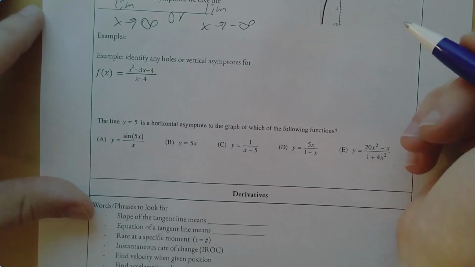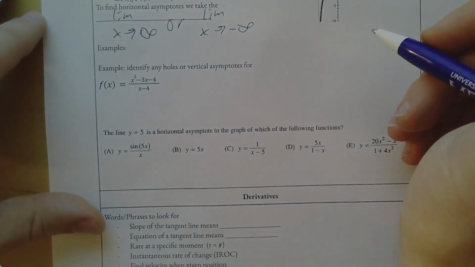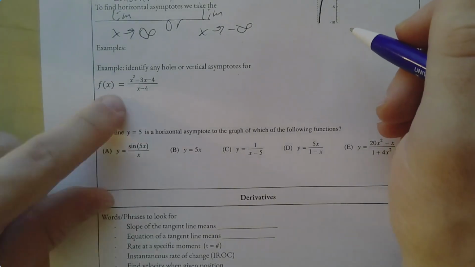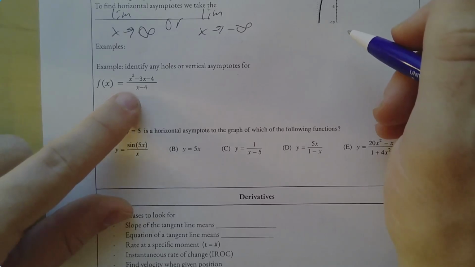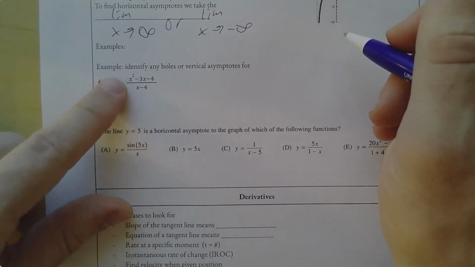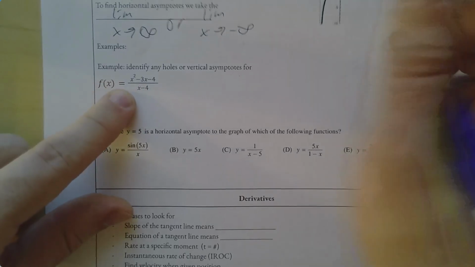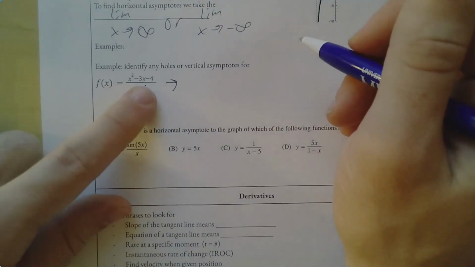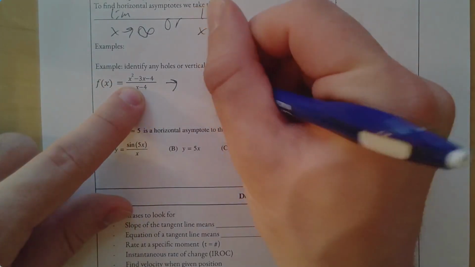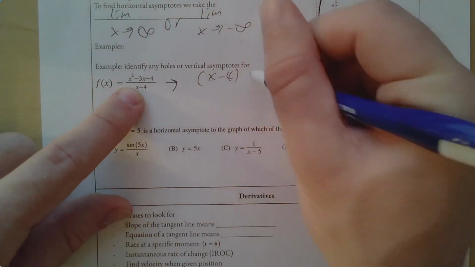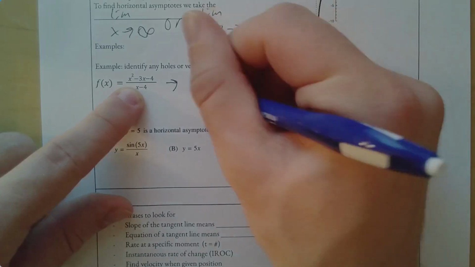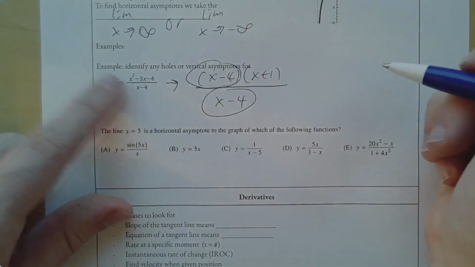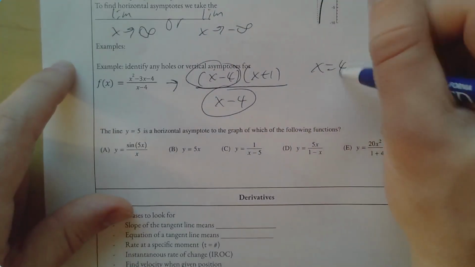We'll do some examples. So first one, identify any holes or vertical asymptotes. So here it looks like we have a vertical asymptote at 4, but that could also be a 0 in the numerator. So if you get a problem like this, you want to factor, if possible, top and bottom. So two numbers that multiply to get -4 and add to get -3 are going to be x minus 4 and x plus 1.